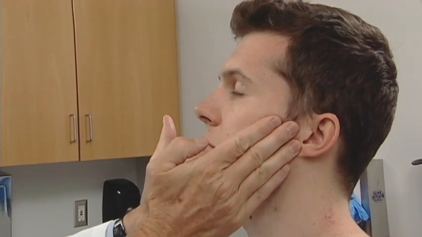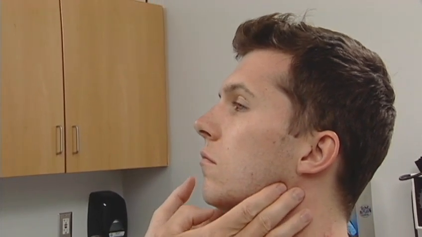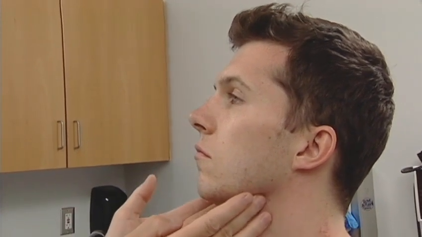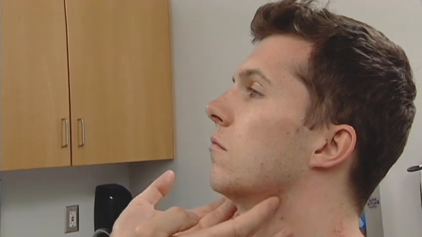So to palpate the parotid gland, just gently roll your hands anterior to the ear. The parotid gland overlies the masseter muscle and actually extends behind the angle of the jaw and contributes quite a bit to the contour of the soft tissues inferior to the angle of the jaw. The submandibular gland sits just below the mandible in this area. I find it easier actually to palpate the submandibular gland from behind, and I'm going to move behind the patient and show you how I do that.